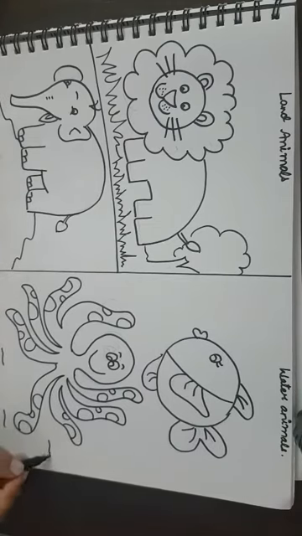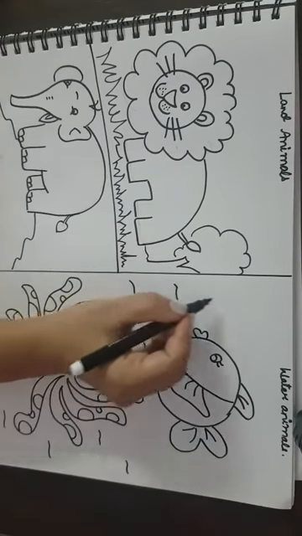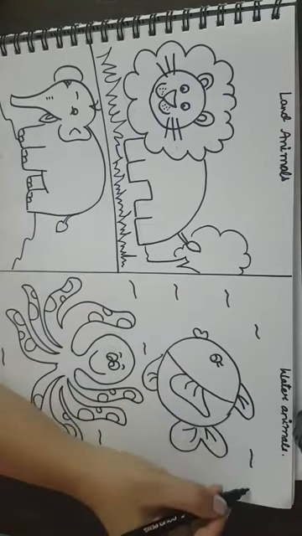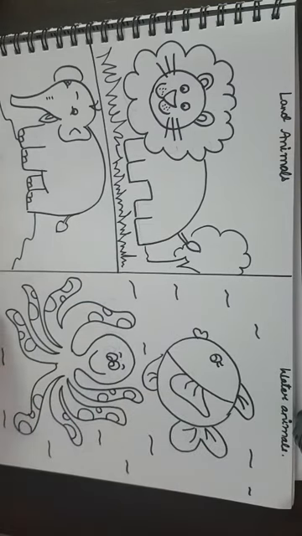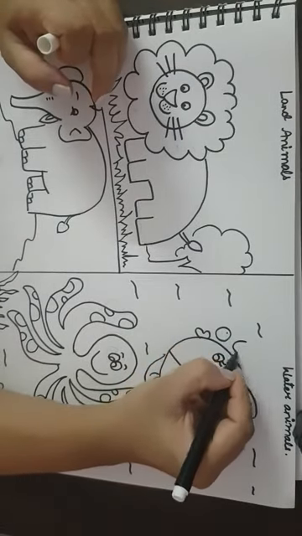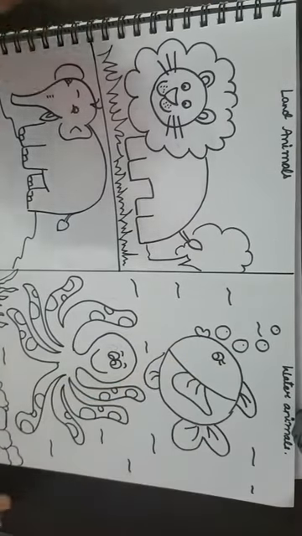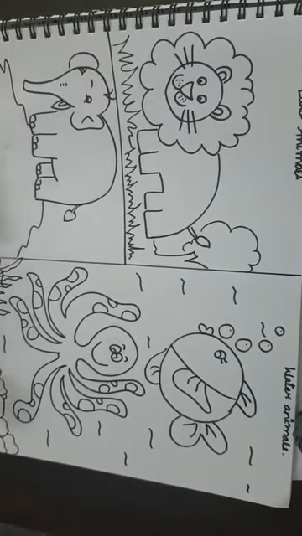Now I am making water for the water animals like this. Okay, and maybe we can make these types of grass and some rocks. Okay, some bubbles. So this finishes your land animal and water animal.